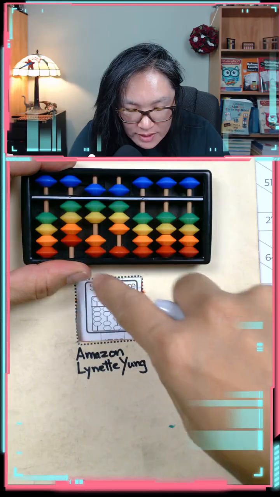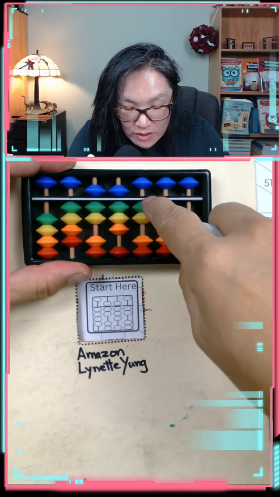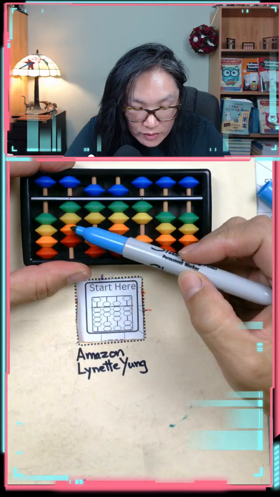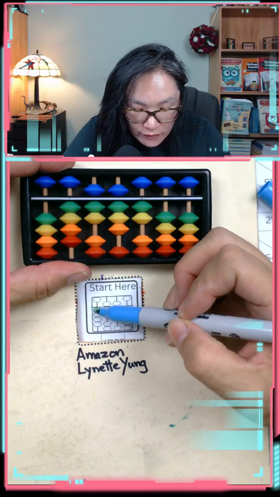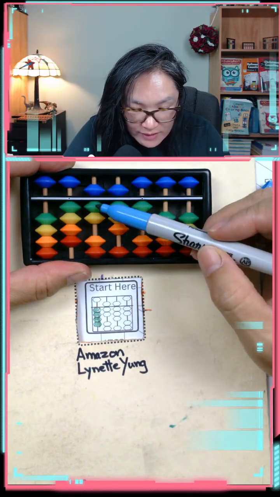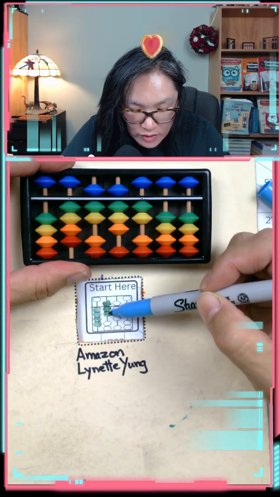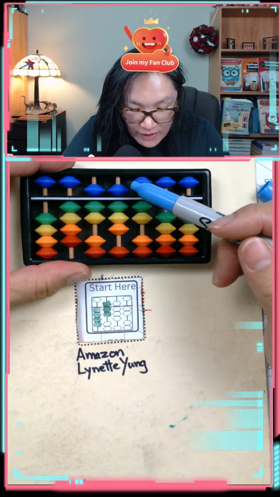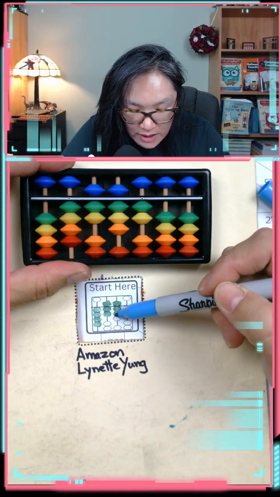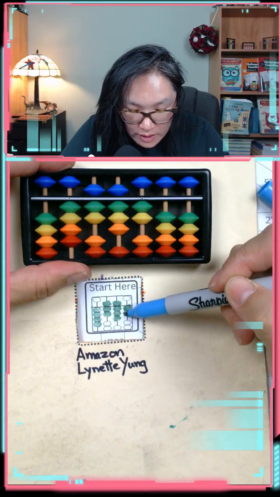How do I know? Because these beads are touching the reckoning bar, the horizontal bar. When the beads are touching the horizontal bar, they are being counted. So we have 4 over here: 1, 2, 3, 4. I'm going to color in 4 on the picture. And then we have 7: 5 plus 2 is 7. We have 8: 5 plus 3 is 8. And then we have 2.